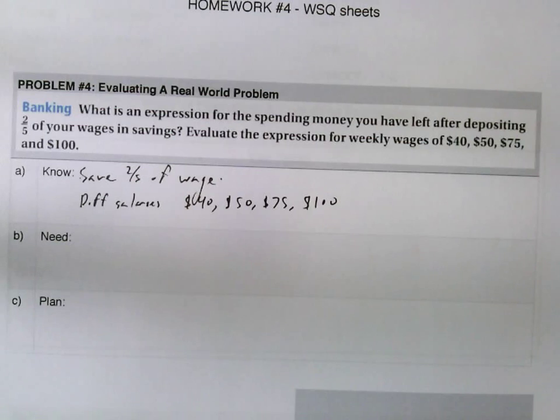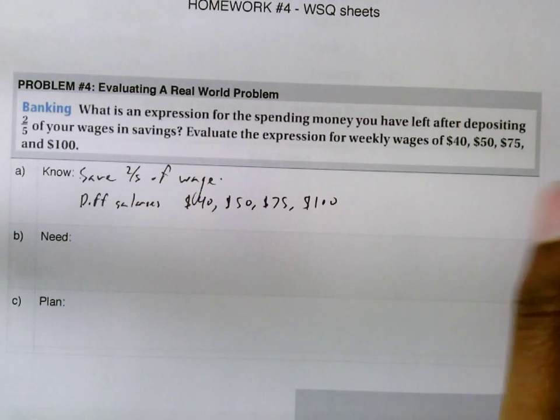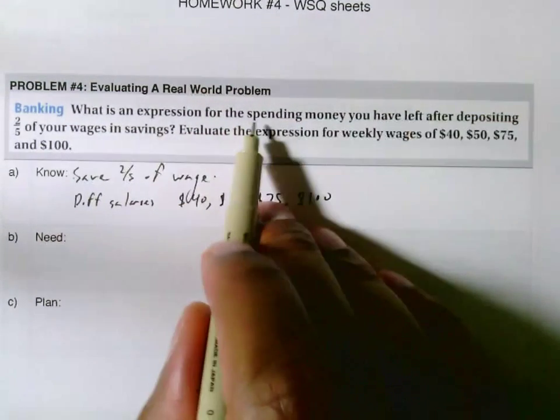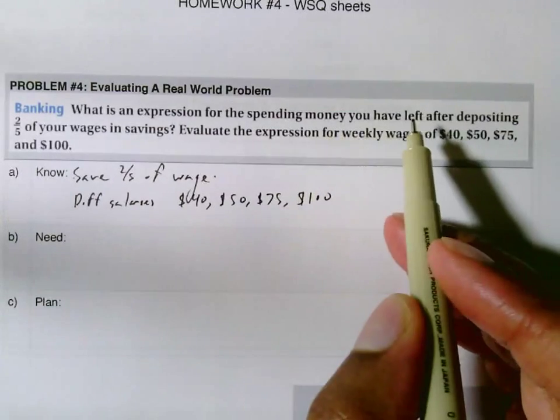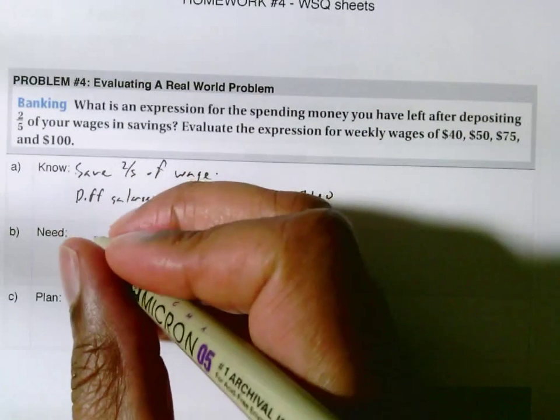Well, they want you to find an expression. So what expression for the spending of money you have left? So we need some sort of expression.